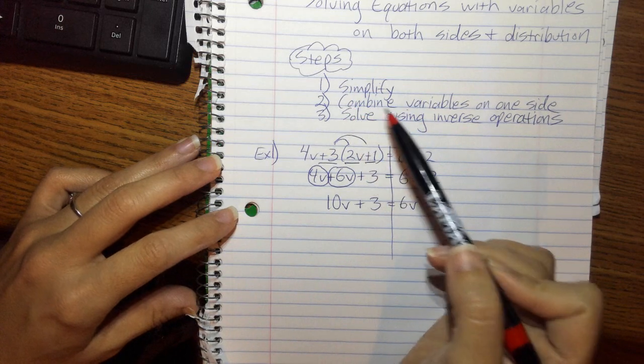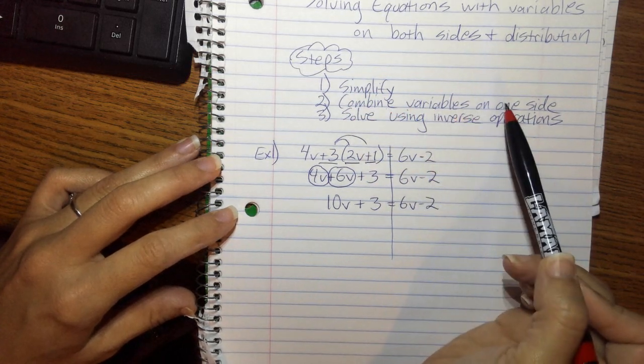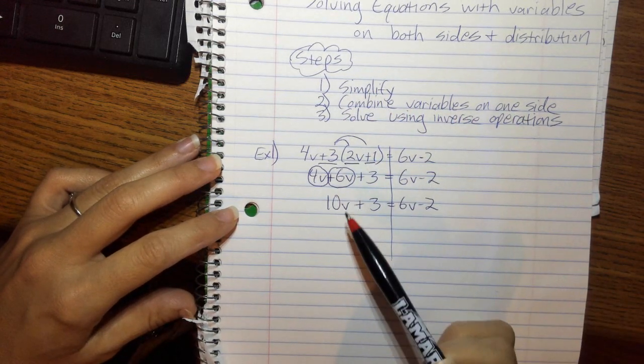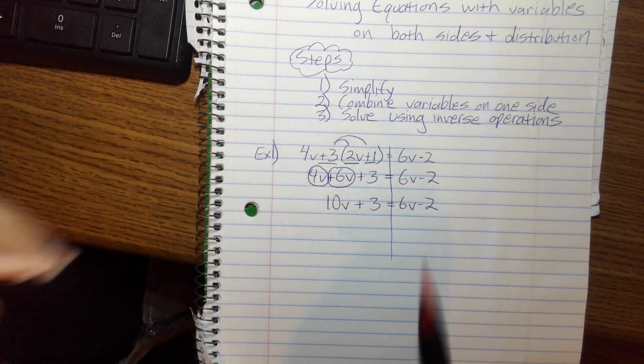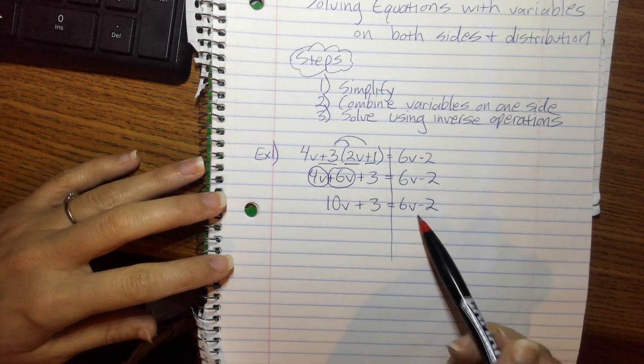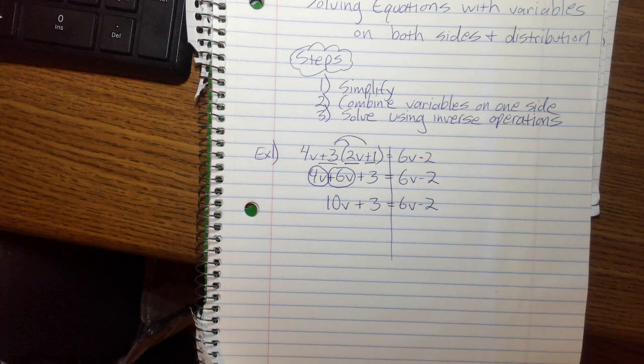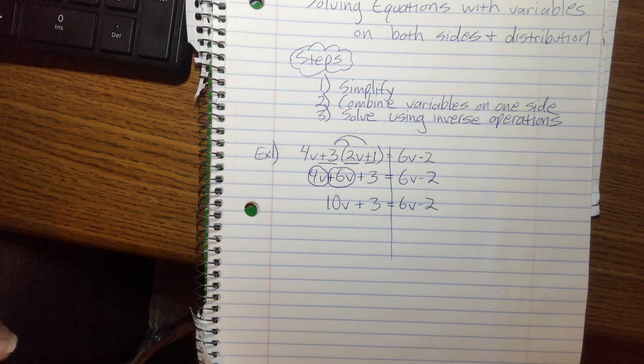I'm going to go to this step. I need to combine my variables on one side. I look and I see that there are variables on both sides. Sometimes there isn't, so you don't have to do that. But on this one there is. There's a variable on one side, there's a variable on the other side. So I need to combine those onto one side. I'm going to start with the one that's the smaller one because that's usually easier. If you don't, it'll still work. You can move either one, but I like to move the one that's smaller because usually it makes the number positive.